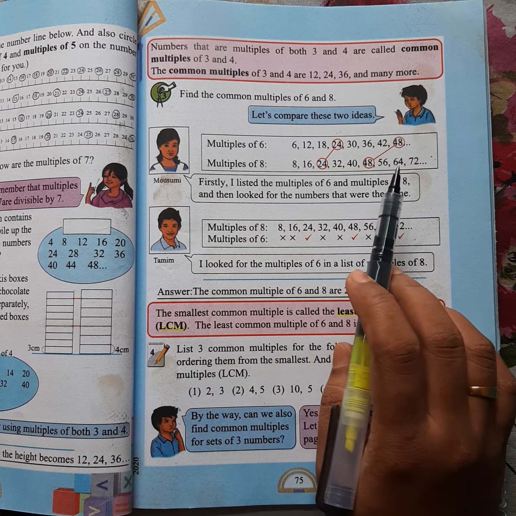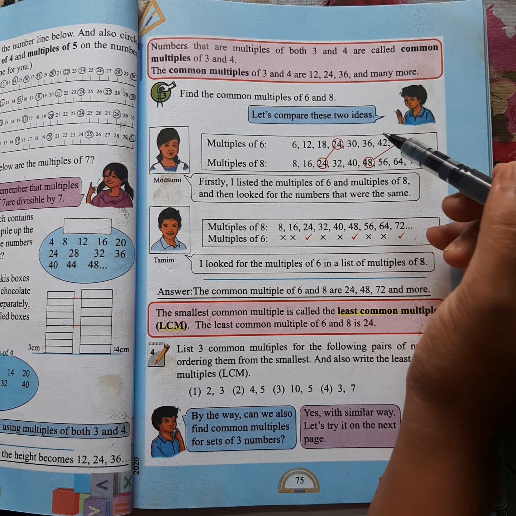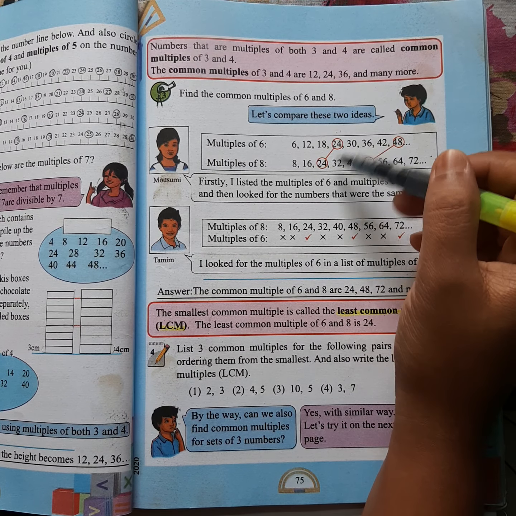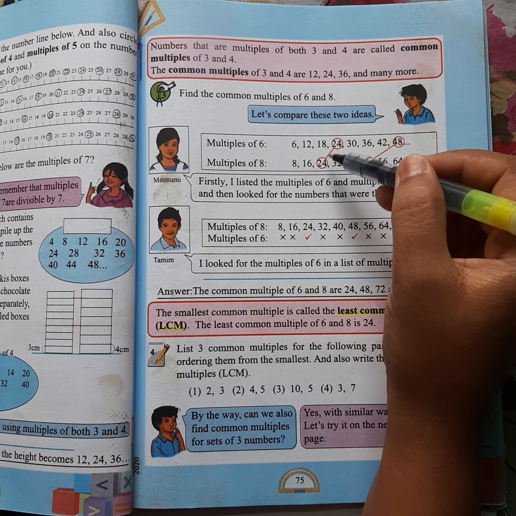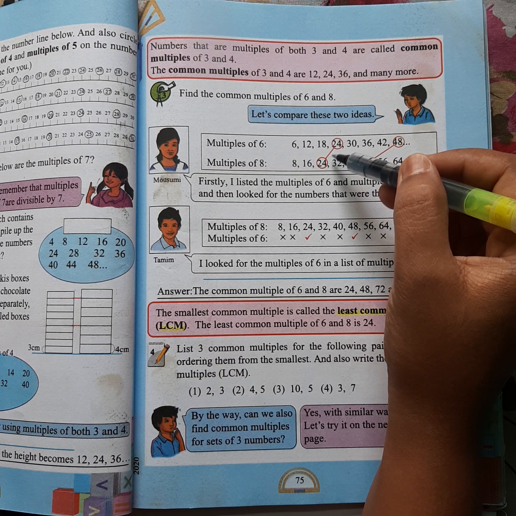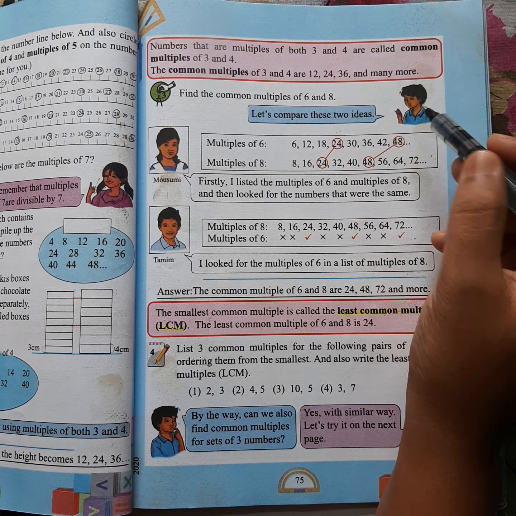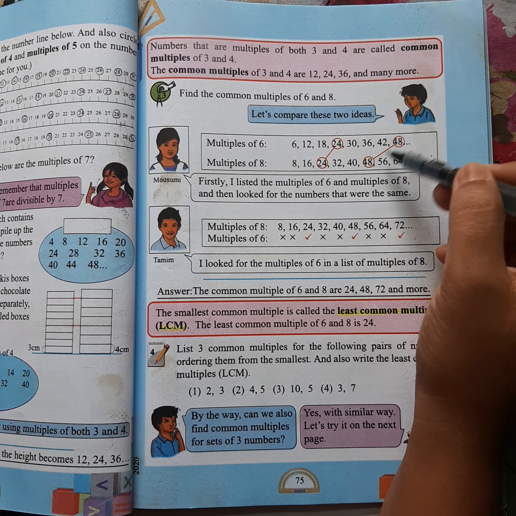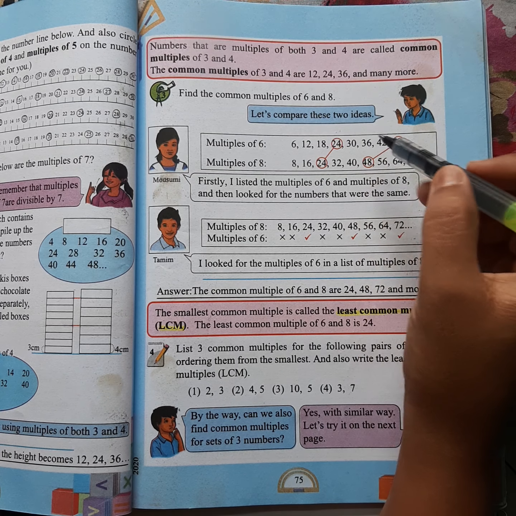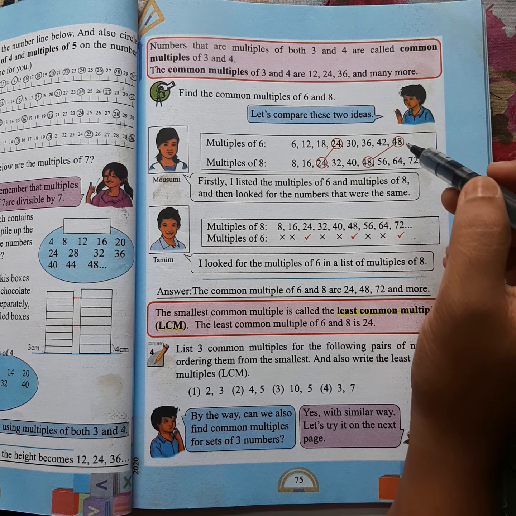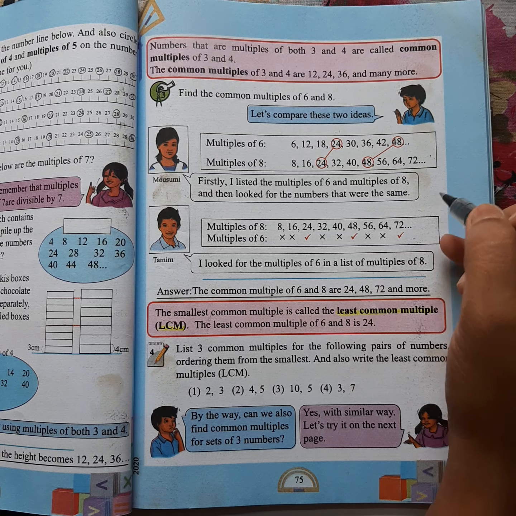Then we have to find out which ones are actually common over there. From 6 and from 8 we can find out that 24 is common in both and 48 is also common in both. It means both of them have the same multiples, so they are called common multiples.